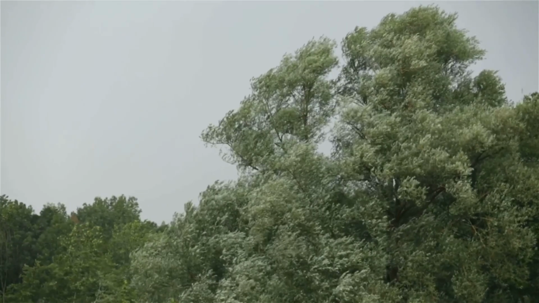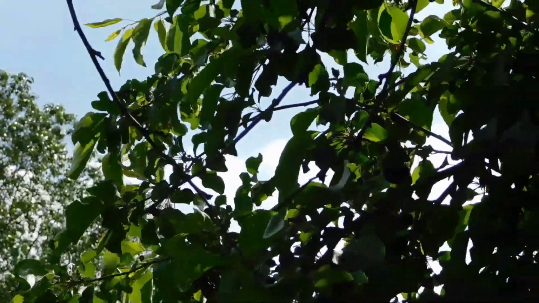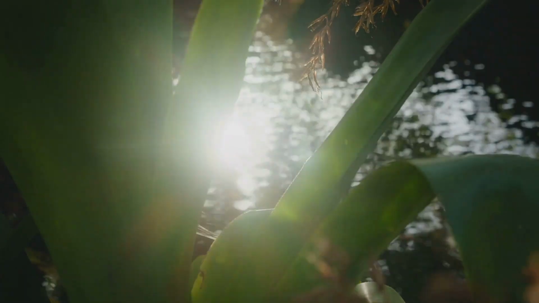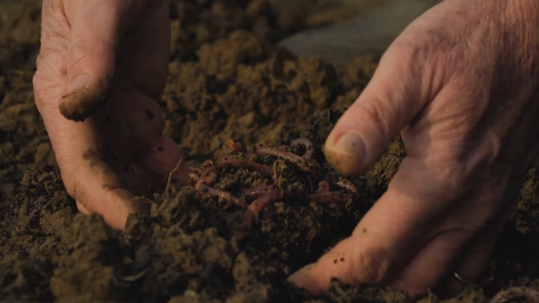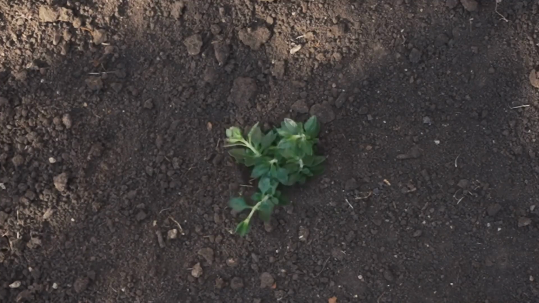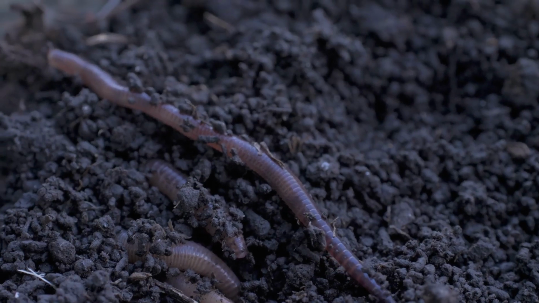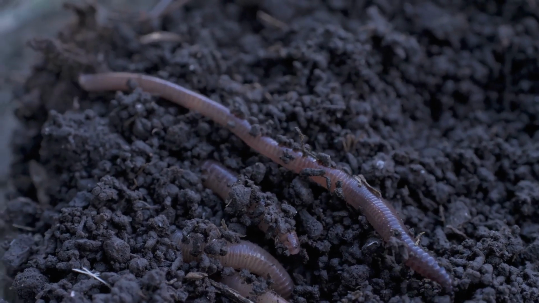Air provides us with the oxygen we need to breathe. But did you know that air is also important for plants? They use carbon dioxide from the air to make their own food through a process called photosynthesis. And let's not forget about soil. Soil provides a home for plants to grow their roots and access nutrients. It also supports a whole ecosystem of tiny creatures that are vital for a healthy environment.